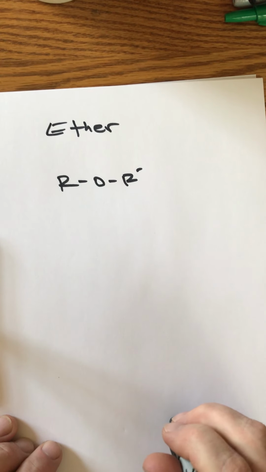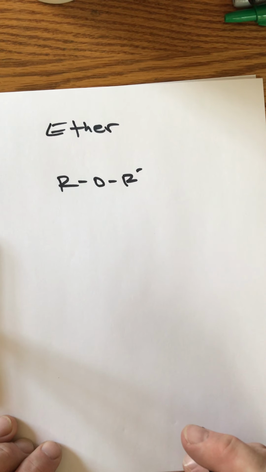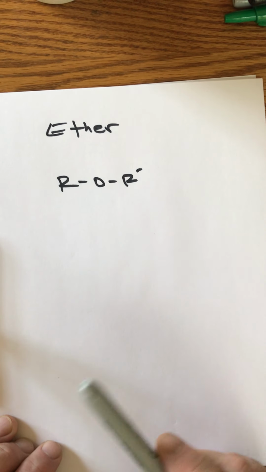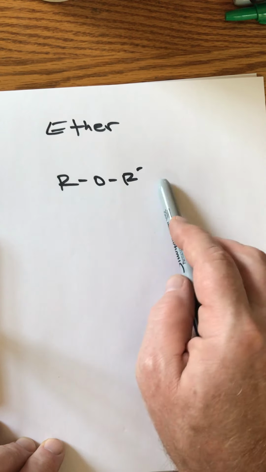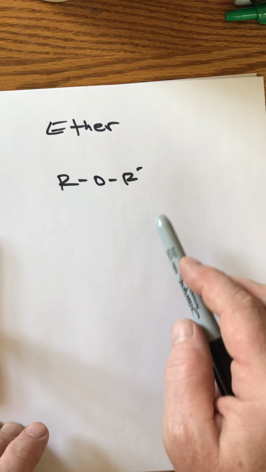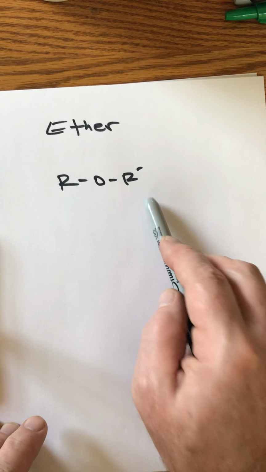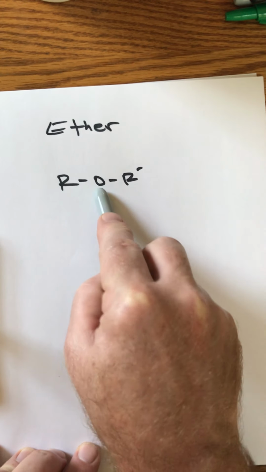So there are different ways. I've talked to different professors, and I don't know if there is an accepted convention. Some people say, well, you go alphabetical, and if this one is lower in the alphabet than that one, put this one first when you name it. Others say, well, you go with the smaller one, then the bigger one. I think it depends on who you talk to, but as long as you list them both. Ethers are the only ones that aren't really logical in the IUPAC system because they go one side, then the other side, and then the word ether to tell you there was oxygen in the middle.